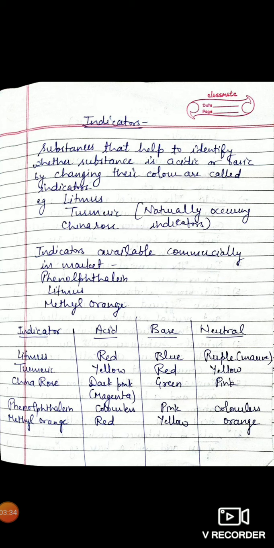The first one is litmus. Litmus we obtain from a lichen. Lichen is an algae and fungal association. So we obtain litmus from lichens. In the same way, turmeric, which you use at home, can also be used as an indicator. In the same way, China rose, which is also called gudhal. This flower extract can also be used as an indicator.